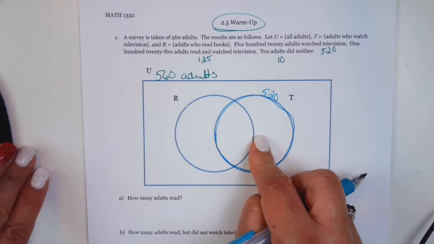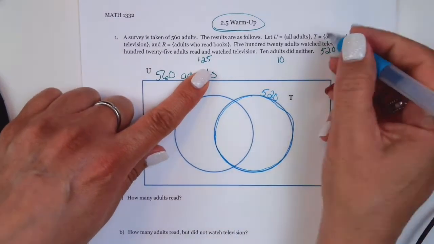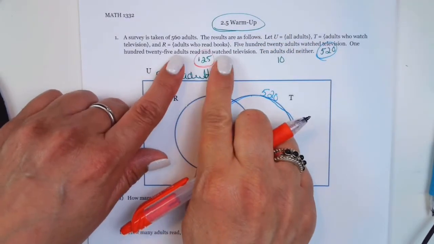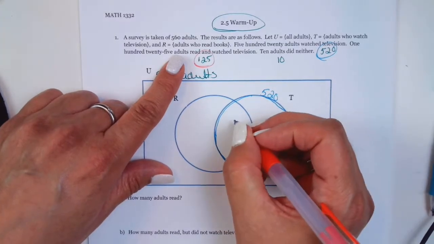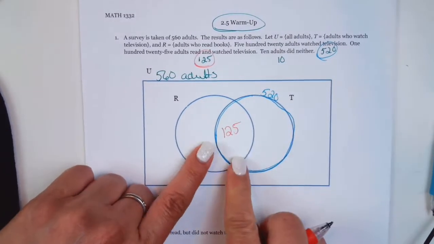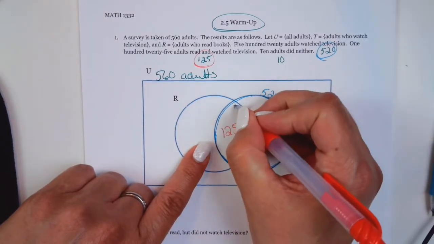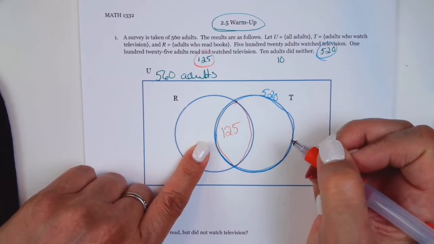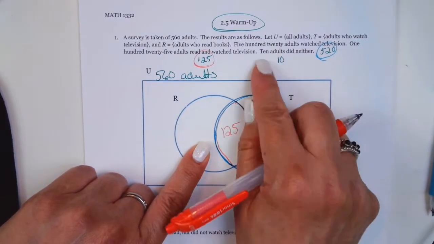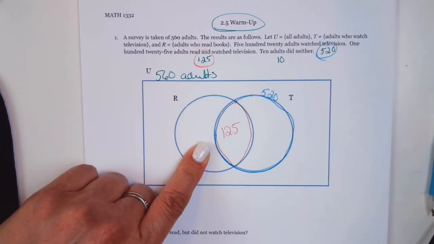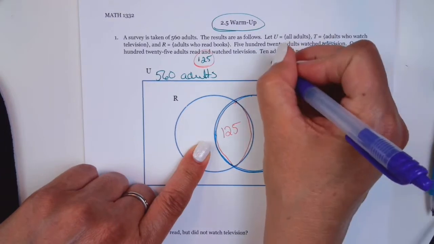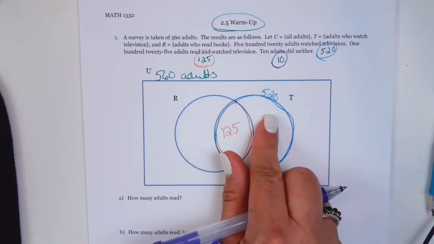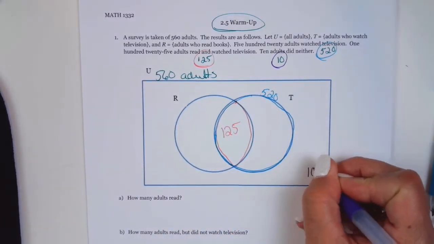Next, we have 125. We have 125 adults who read and watched TV. That goes in the middle here because these 125 read and watched TV, so they did both. Now we know that 10 adults did neither. So this 10, if they didn't read and they didn't watch TV, goes outside of those circles over here.